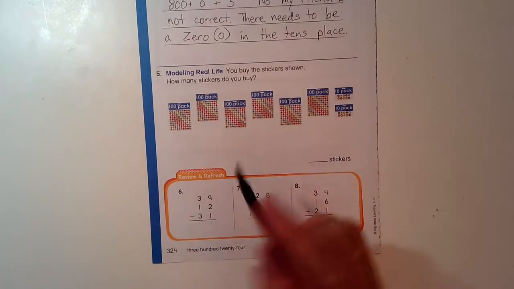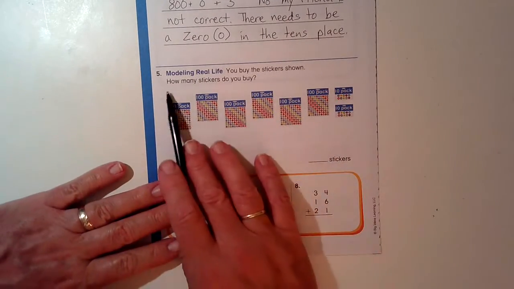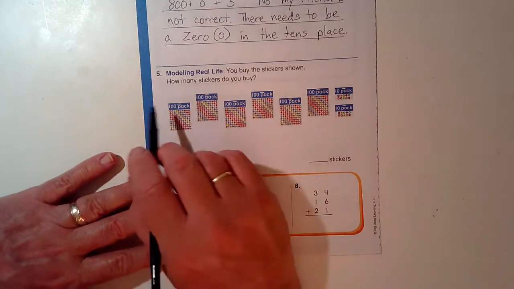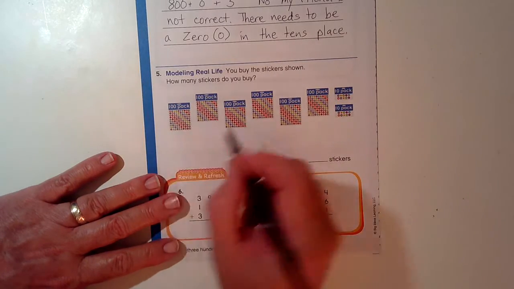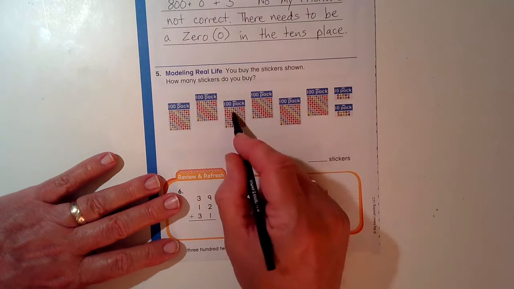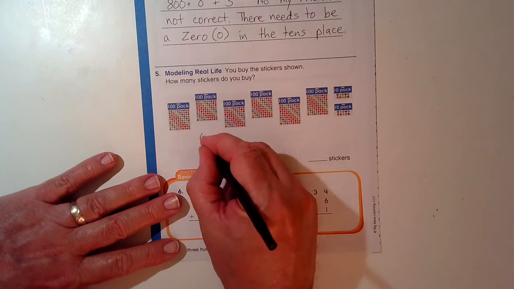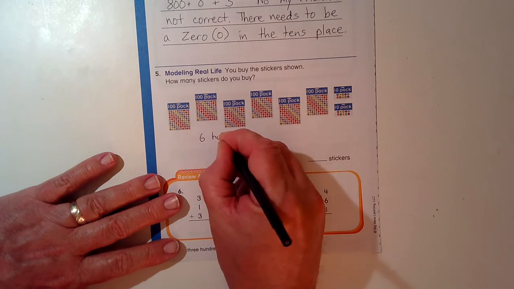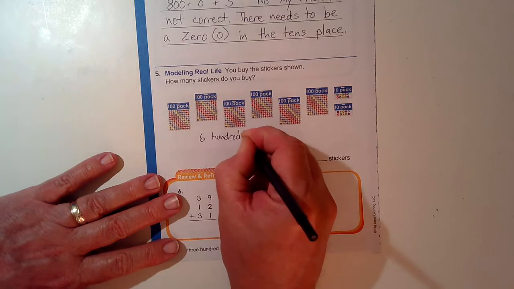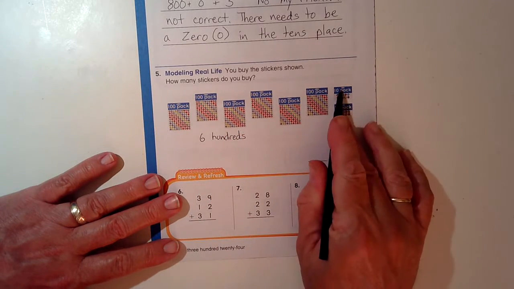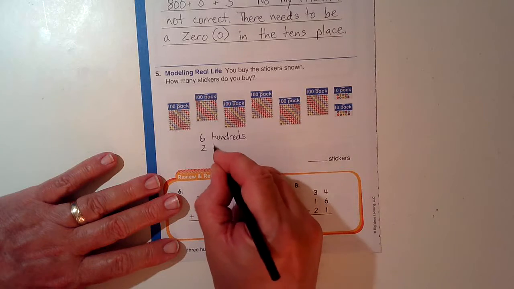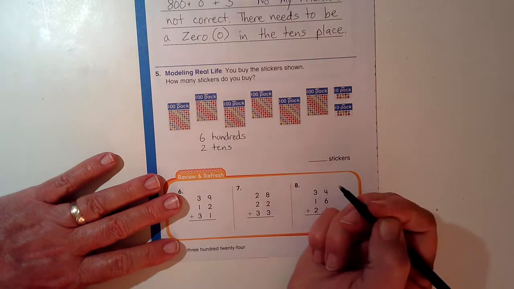Okay, here we go. You buy the stickers shown. How many stickers do you buy? There's 1, 2, 3, 4, 5, 6 hundreds and 1, 2 tens.